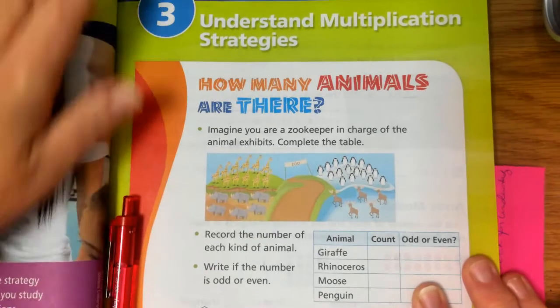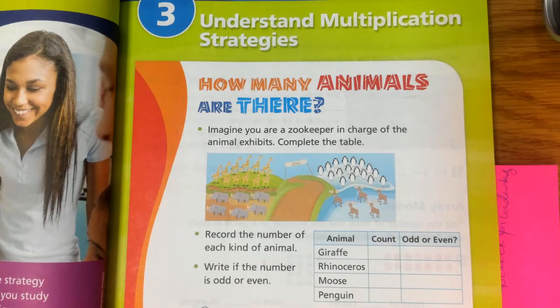We're going to be beginning with Module 3 today, and that begins on page 59, and it is Understanding Multiplication Strategies. So please get those papers out in front of you so that way you can follow along and learn this lesson with me. All right, I'm going to get my camera turned the right way, and we'll get started. So, understand multiplication strategies.